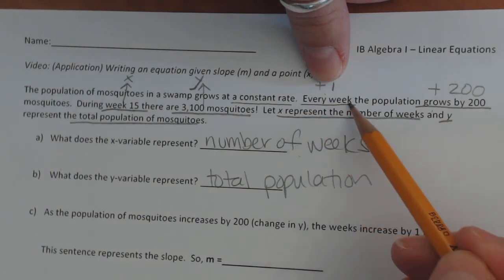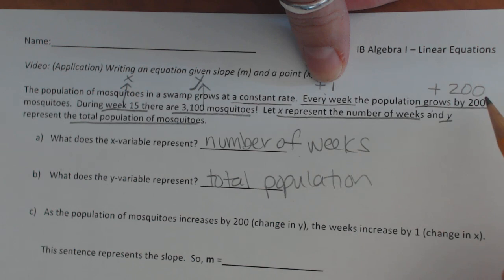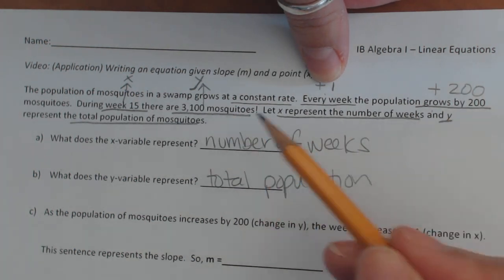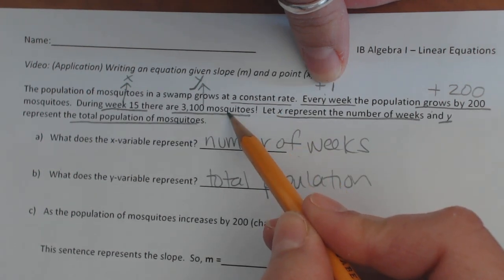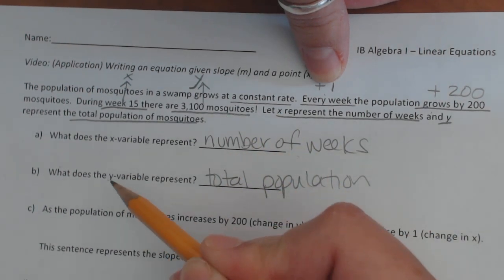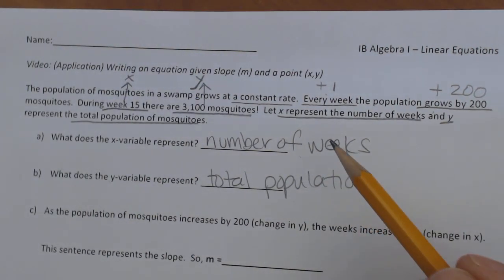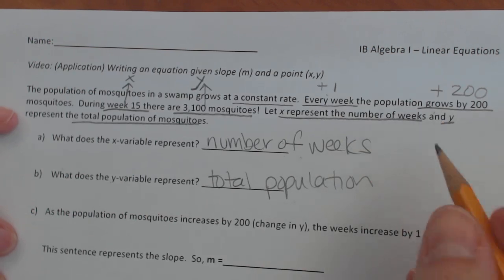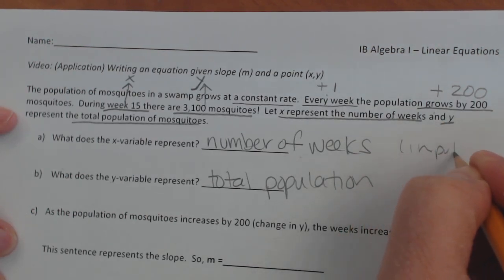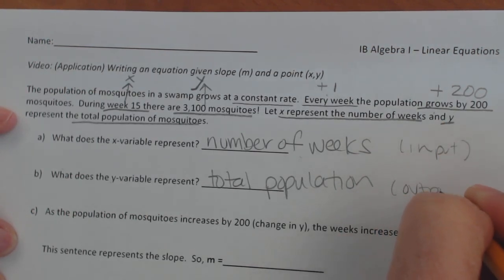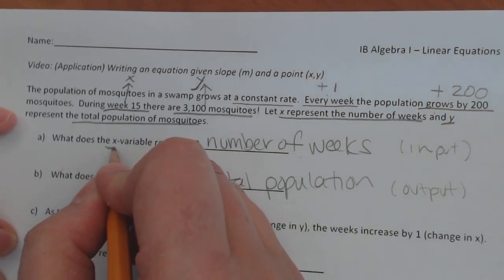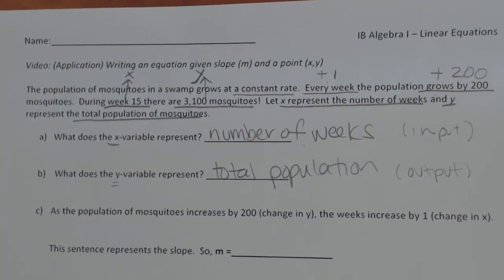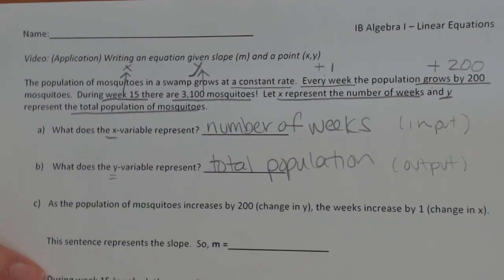It says every week, so we know as time goes on. And so that's going to be our number of weeks. And there's a total population here, or a total number that they give you, and total numbers are going to be represented using the Y variable. So you input a number of weeks, and you get an output of a total population. So number of weeks is our input, and the total population of it is our output. And remember, input represents the X, and output represents the Y. So just be mindful of how to pull out the definition of the variables.